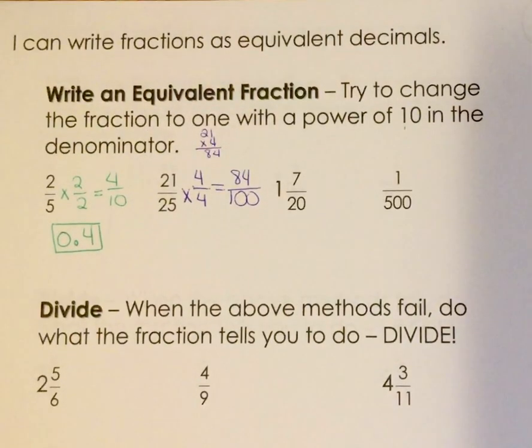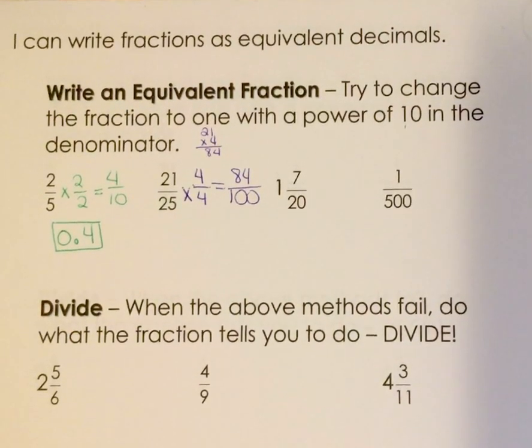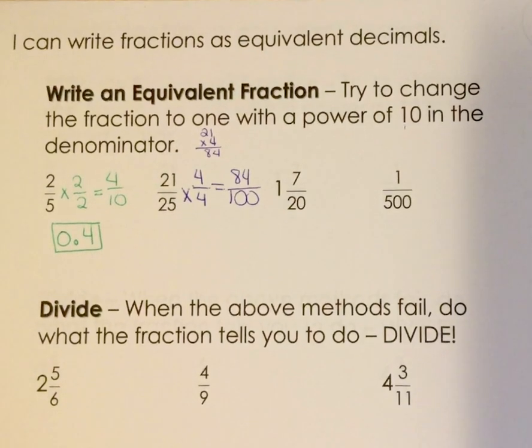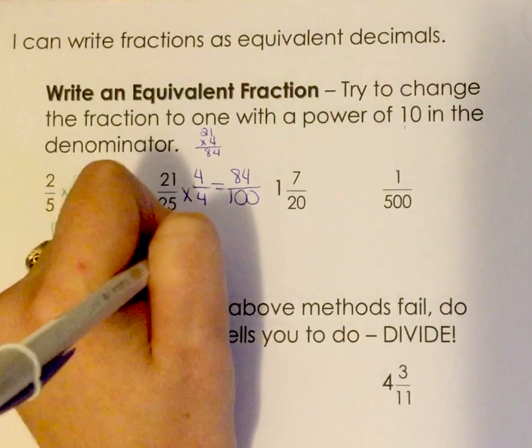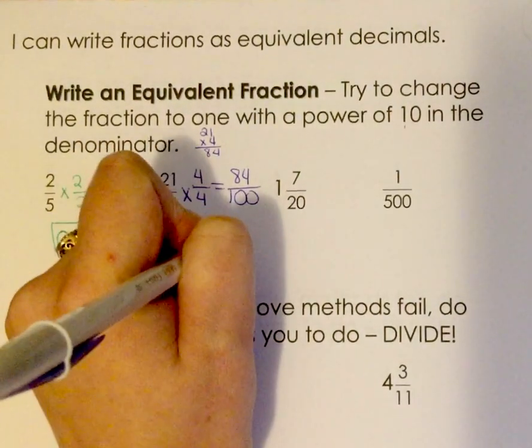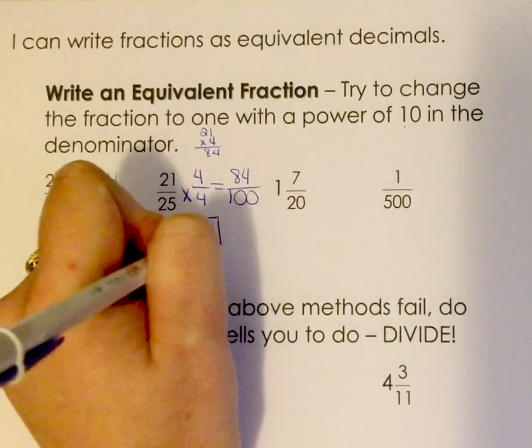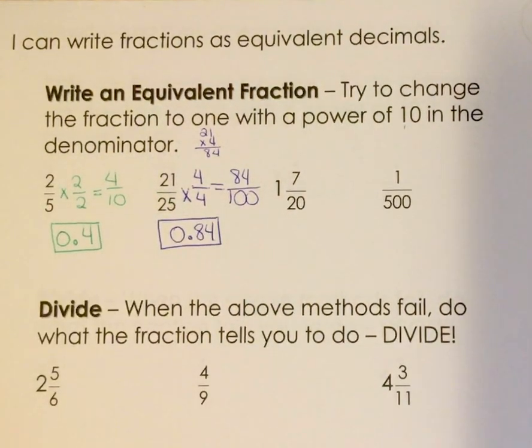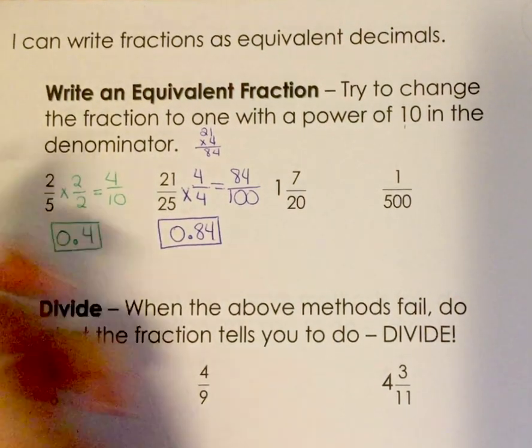So now it's 84 hundredths. Well, okay, so that means 84 needs to go in the hundredths place. So 0 and 84 hundredths. And that is the hundredths place value. The 4 falls in the hundredths place value. Okay, so take a look at the next one.